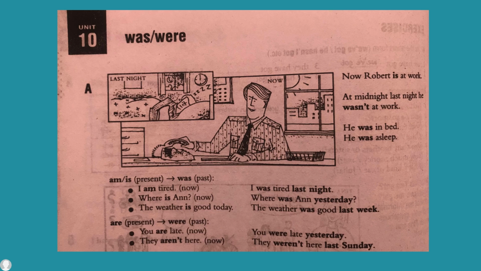So let's take a look at these examples. I am tired. I was tired last night. Next one, where is Anne? Where is she now? So in the past scenario, where was Anne yesterday? Next one, the weather is good today. Next one, the weather was good last week.